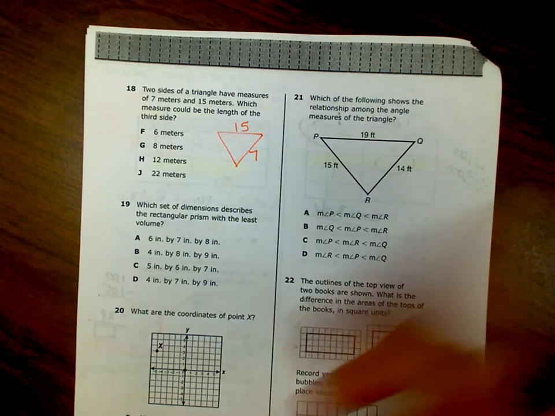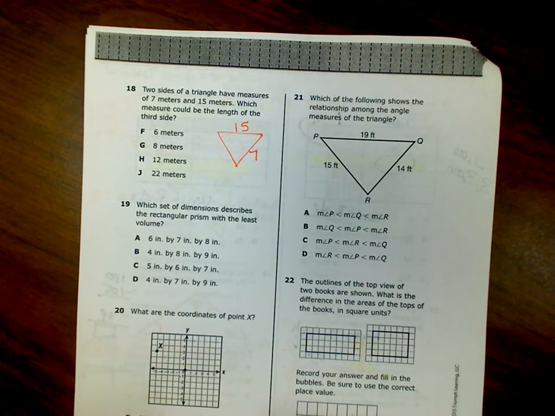Which measure could be the length of the third side? All right, we're going to stop there, running out of time, and I will pick up with part 2.